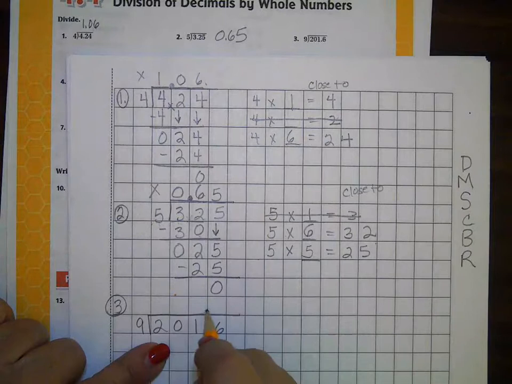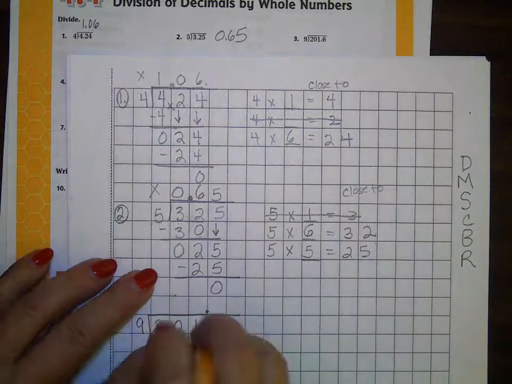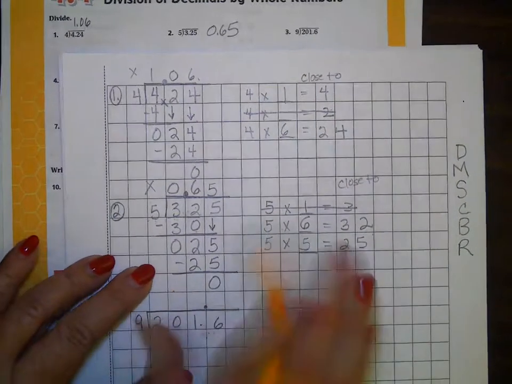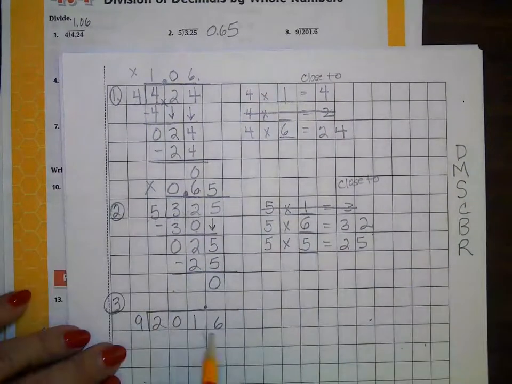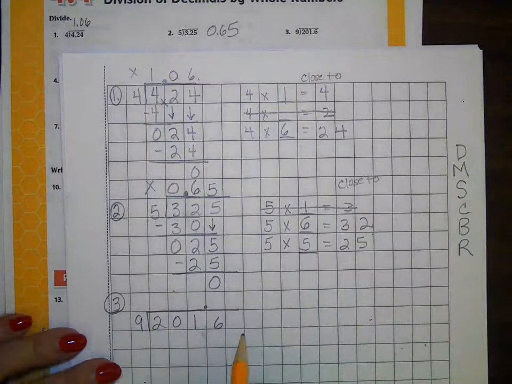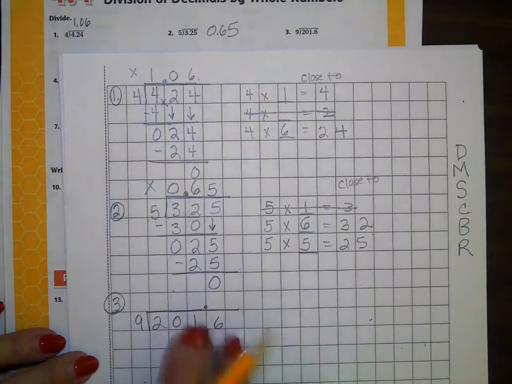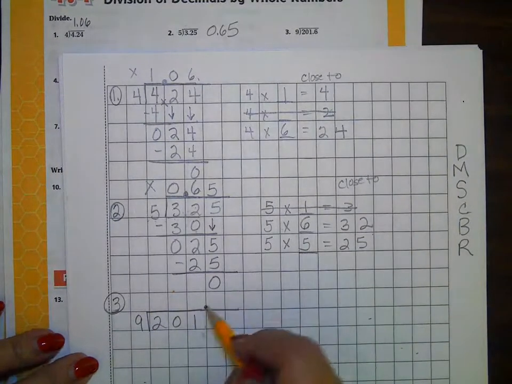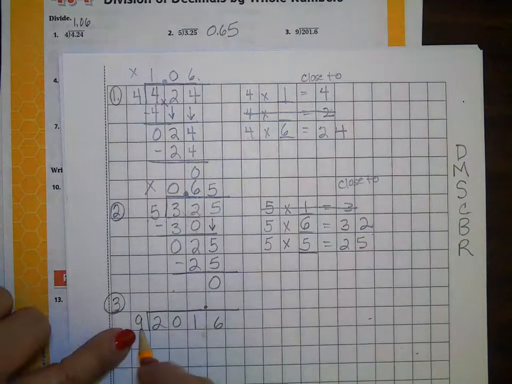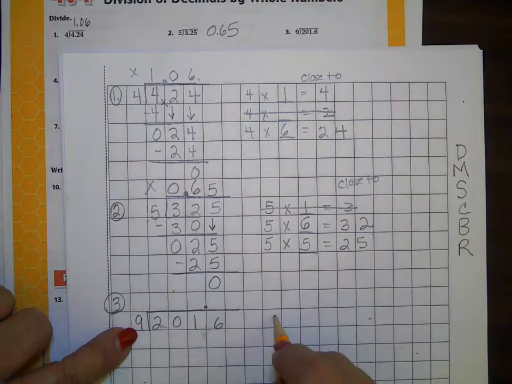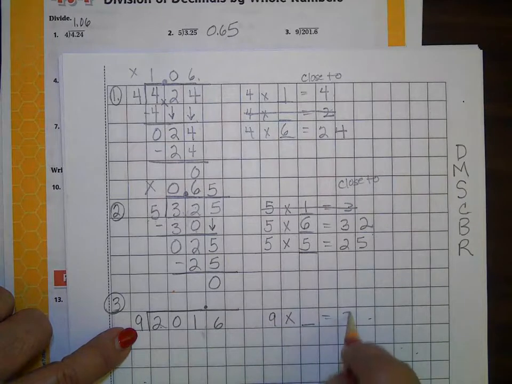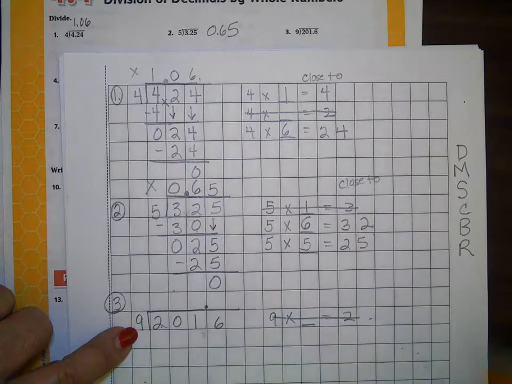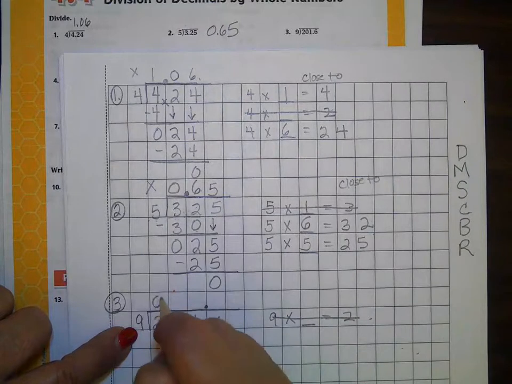I'm going to bring up my decimal, and now I'm going to just erase this here as if it doesn't exist. So now it's going to look like 2016, but it's not. I know that I have a tenths here because of my decimal. I'm going to follow the same format. Can 9 go into 2? Is there 9 times something that equals 2? Nope, not at all, because 9 times 1 equals 9. So there's no way. So that becomes a 0.